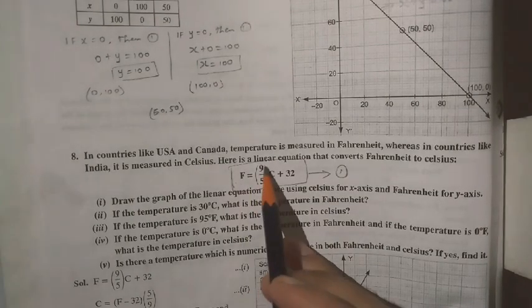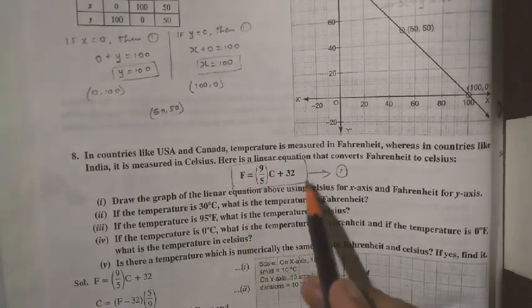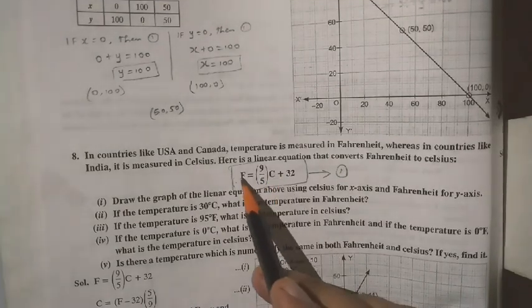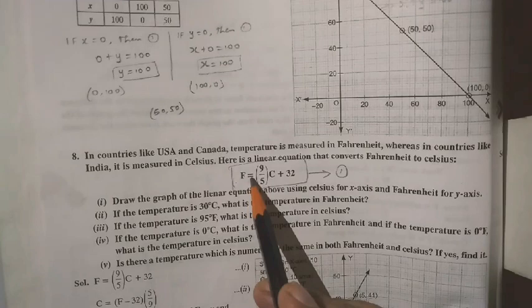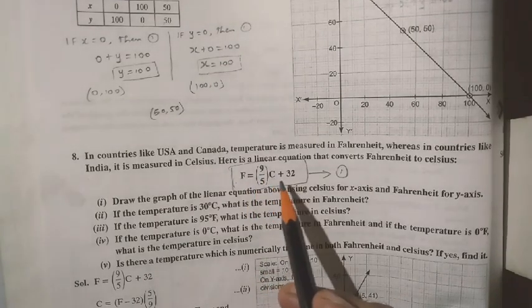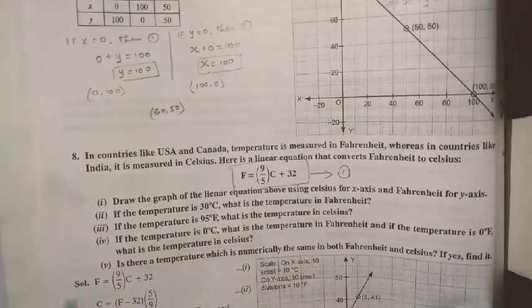So F is equal to 9 by 5 C plus 32. If I ask you to draw the graph, convert this equation in terms of X and Y. You can consider C as X and F as Y. That means Y is equal to 9 by 5 into X plus 32, right? So now we have 5 subdivisions. One by one, I'm explaining. You can take it as homework, right?